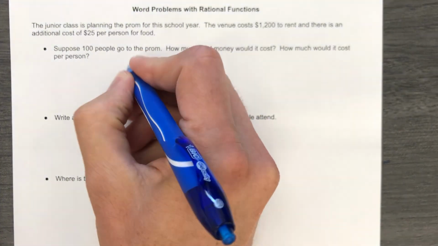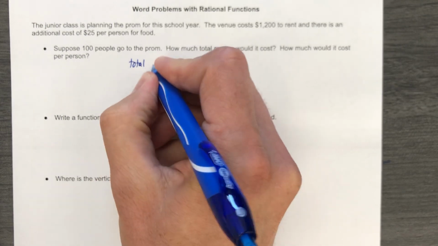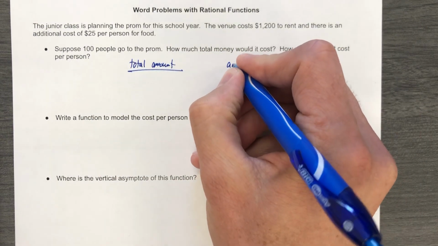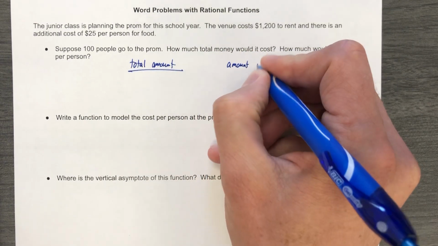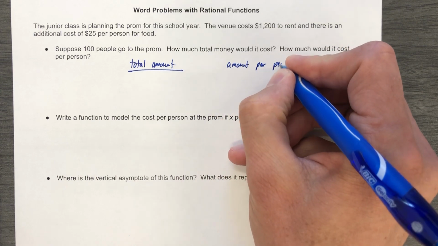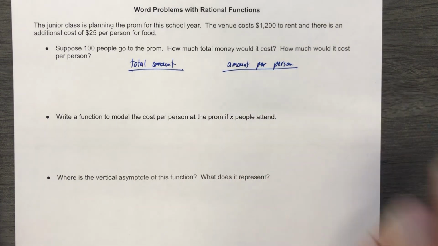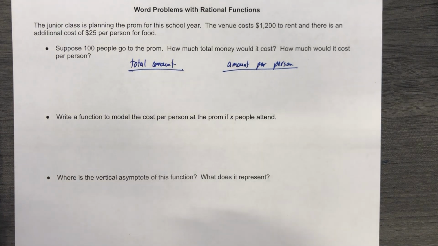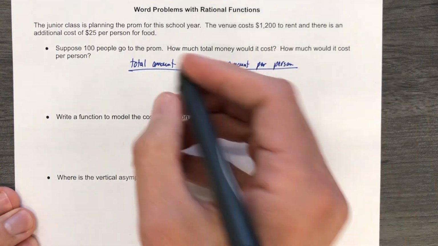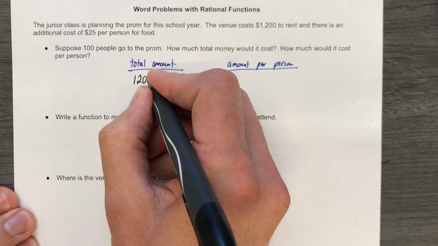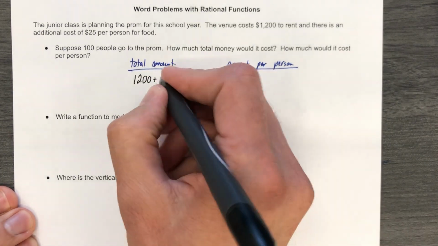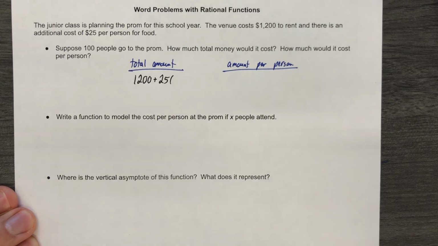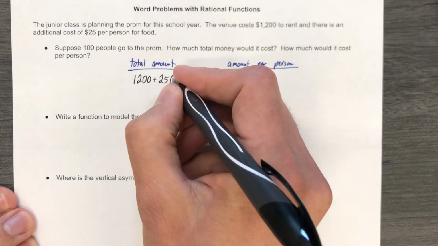So we're going to have the total amount, and that's going to be one answer. And then we're also going to have the amount per person, and that's a different question altogether. So the total amount, let's switch colors just for fun. The total amount is going to be, well, let's see, it's going to cost us $1,200 to rent this place. And then we're going to charge $25 for everybody that comes to get food. It's not that we charge it at the door, but it's going to be built into the ticket price.